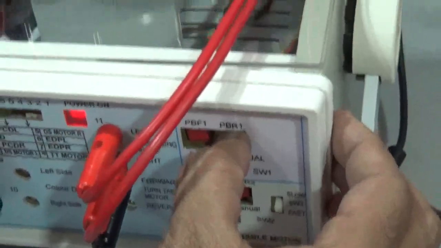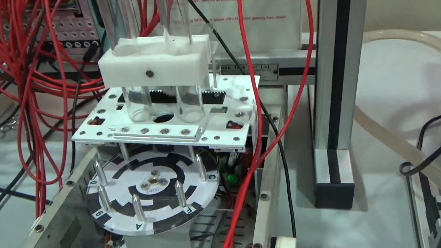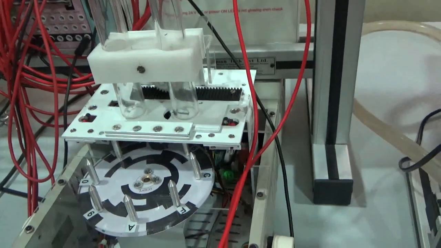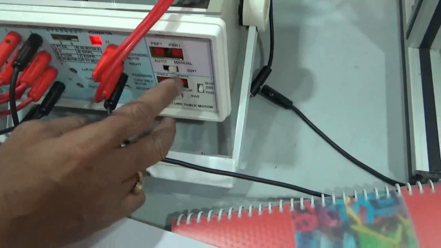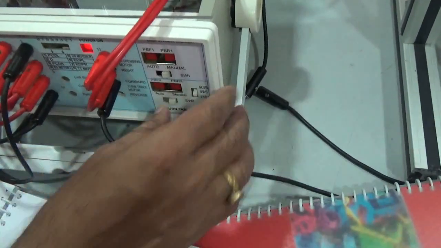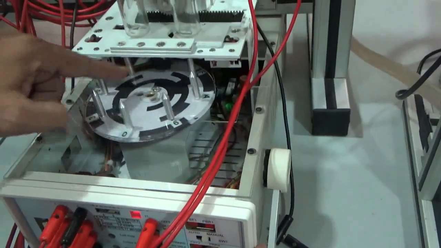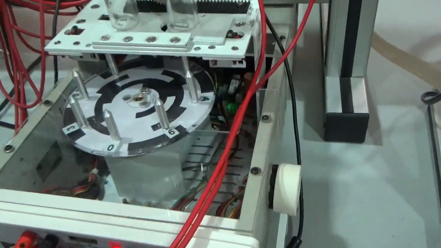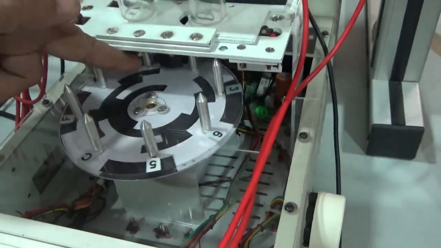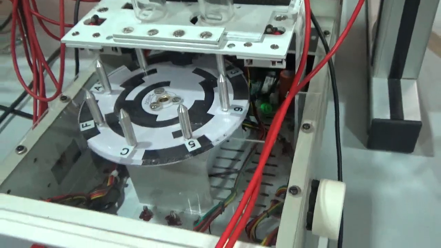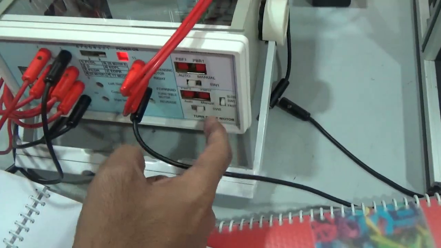The platform should be at the right side, and by using switch number 2, the RTU position should be at 0. Set it to 0 properly, and then again keep these switches to auto mode.